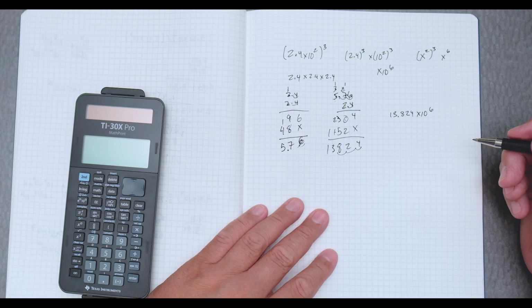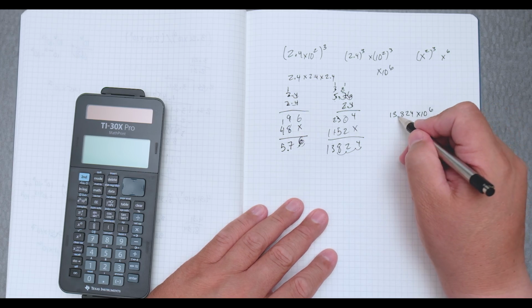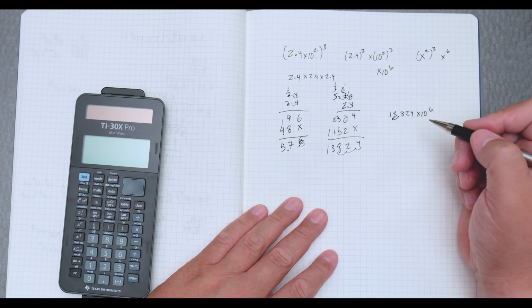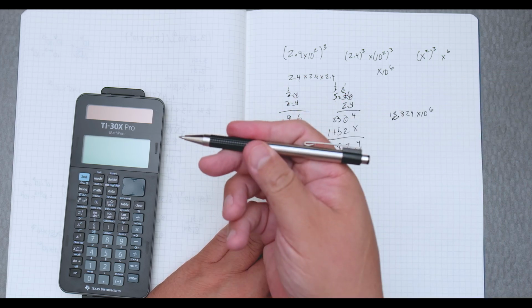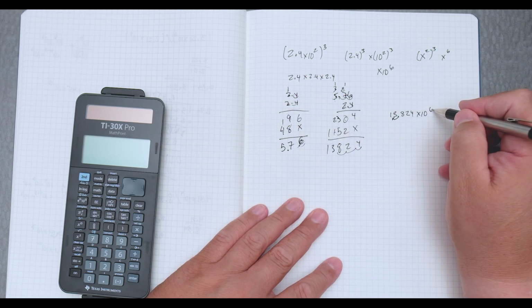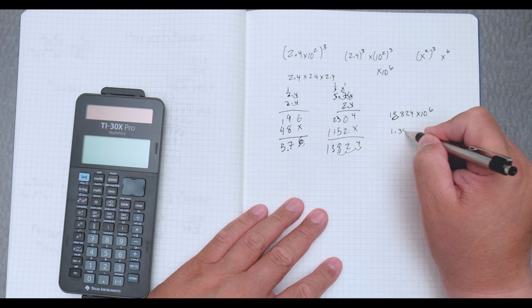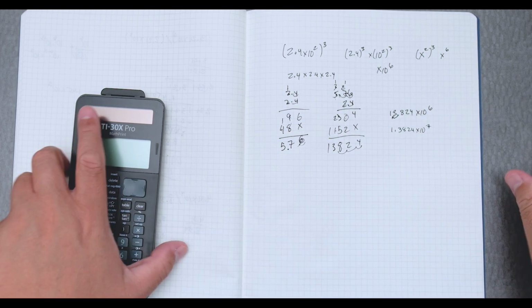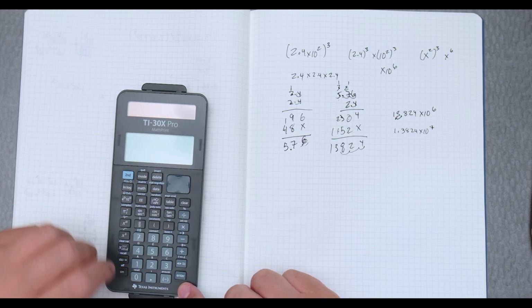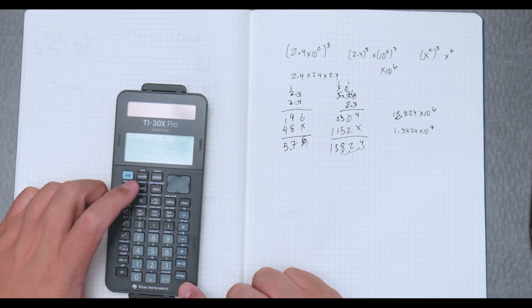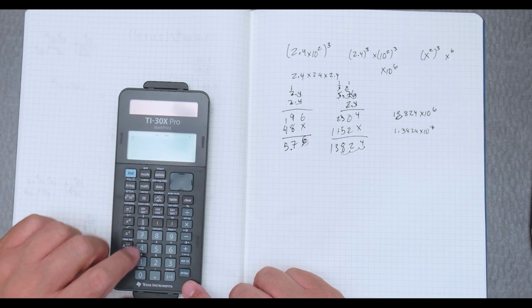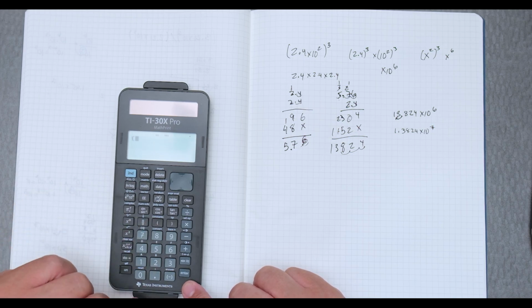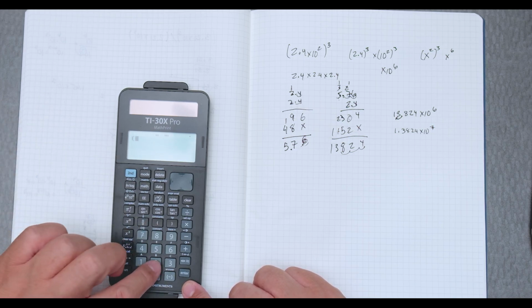But we need to change that, right? If we make this number smaller, we have to make that one bigger. So it's 1.3824 times 10 to the 7th. Let's check it on the calculator. I have to use parentheses.